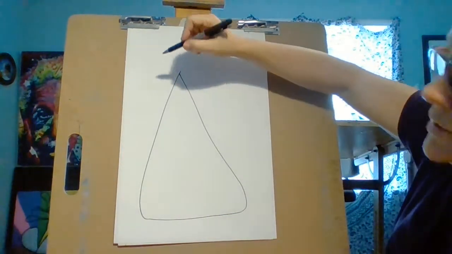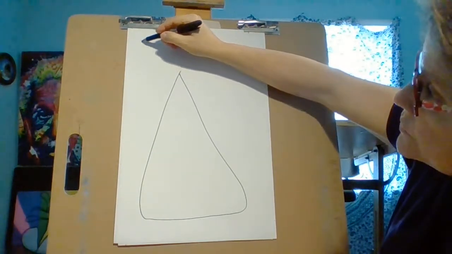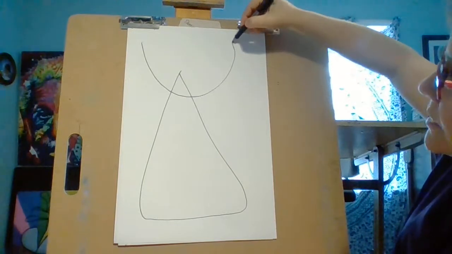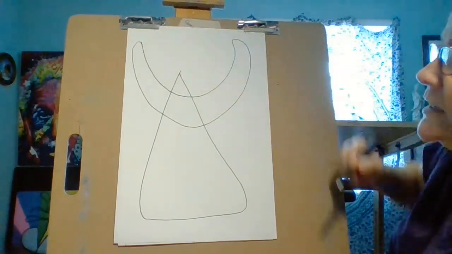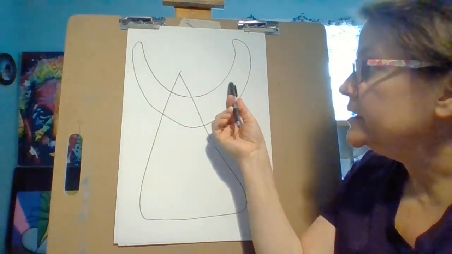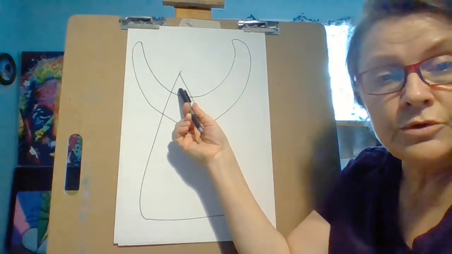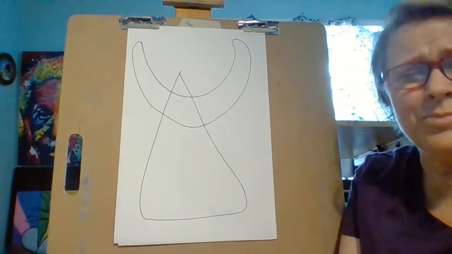And then I'm going to already show you what it looks like to overlap shapes. I'm going to draw this sort of half moon shape, just like an angel. And now I have drawn 2 shapes, right? But then I've also created 2 new shapes. Do you see how that works? All right, pretty simple really.